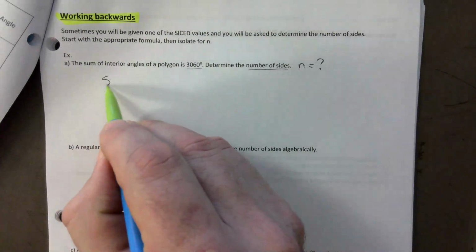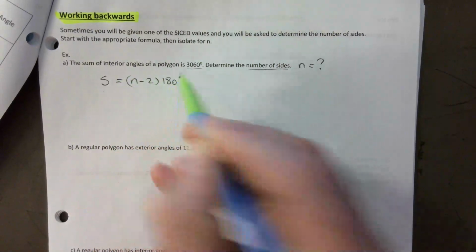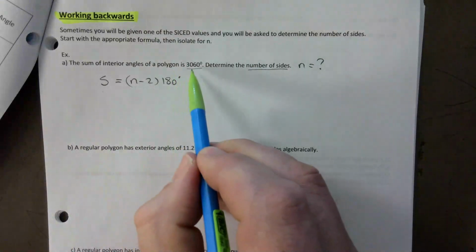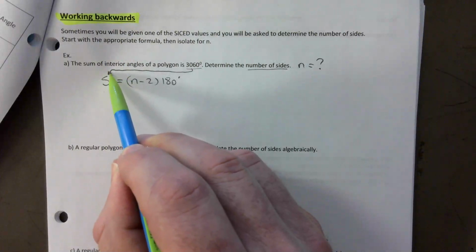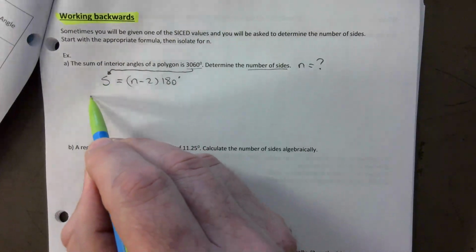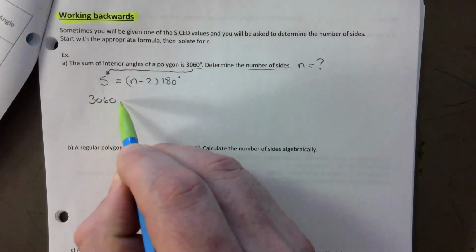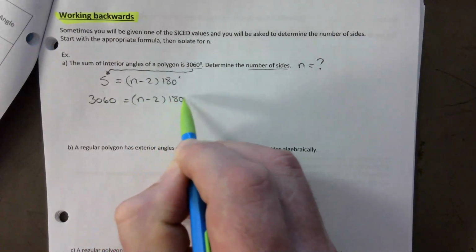So we start with this formula. Sum is n minus 2 times 180 degrees. The sum is given to us, this one. That's usually what we calculate. In this case, we know what it is. So we substitute that in. 3060 is equal to n minus 2 times 180.